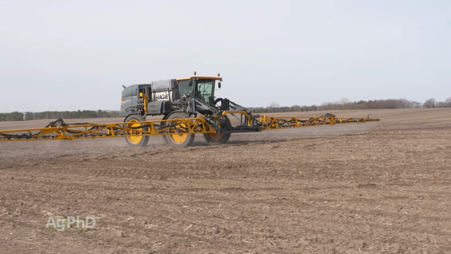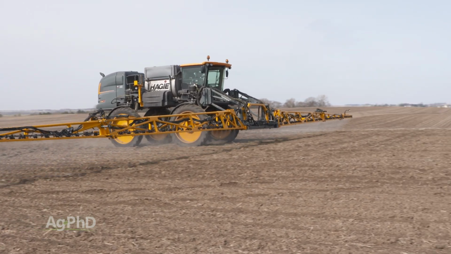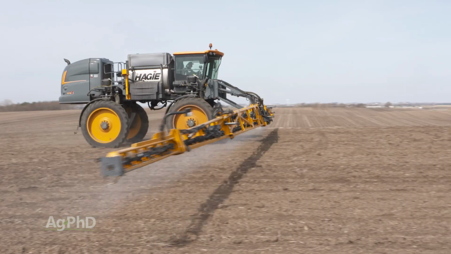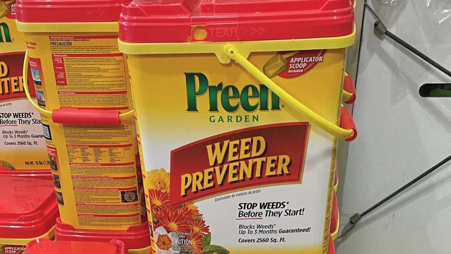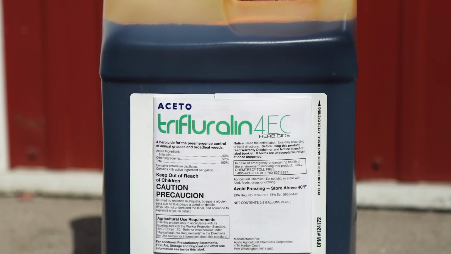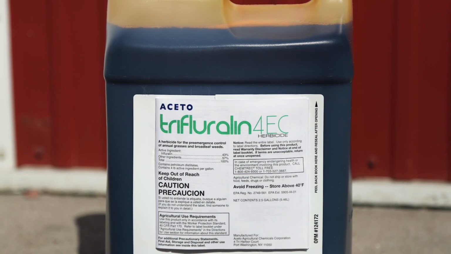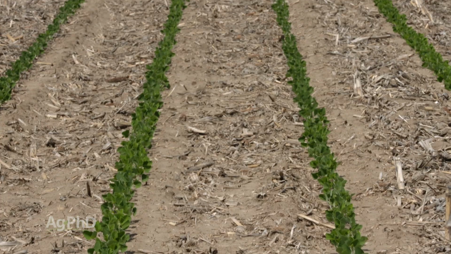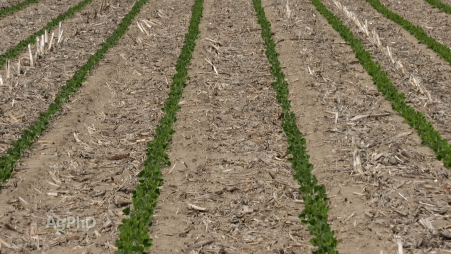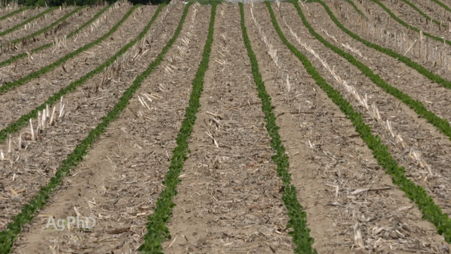So when farmers put out weed control, whether it's in a field or even in a garden, we're using things like Preen in the garden, or trifluralin would be the same exact active ingredient out in soybean fields. And we use those products because they have residual. What residual means is soil activity.